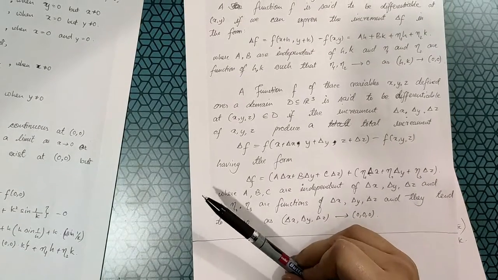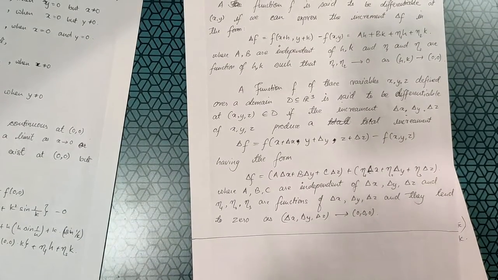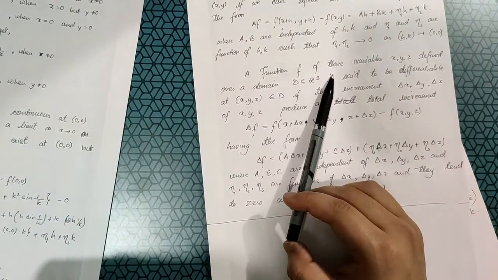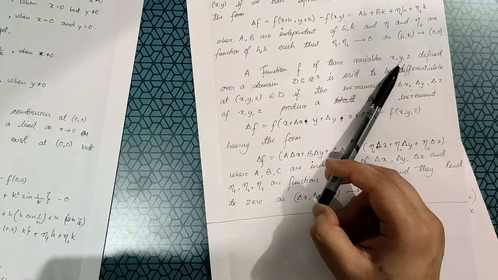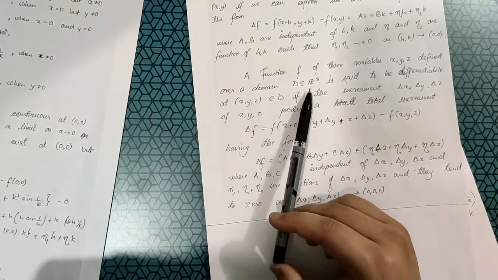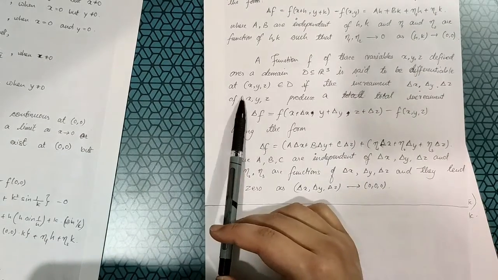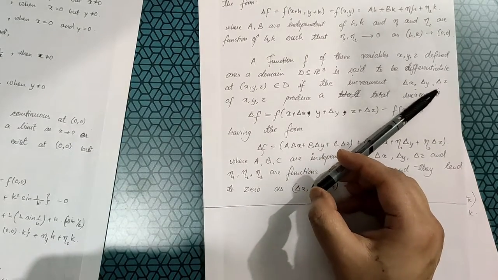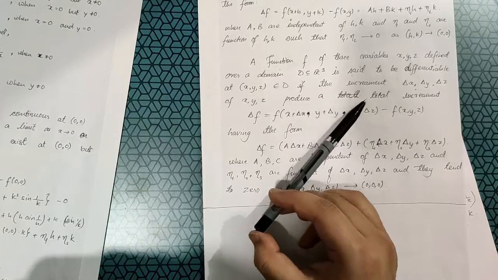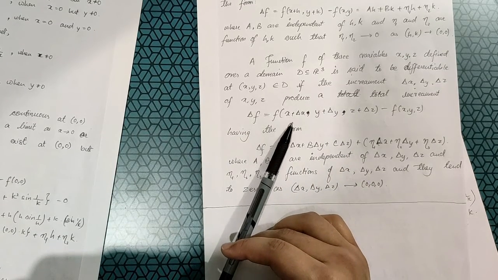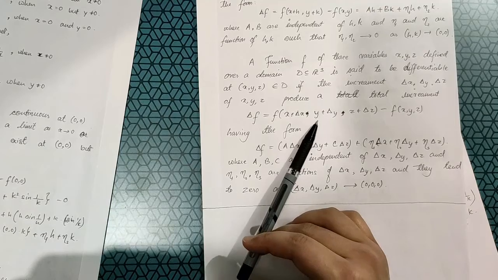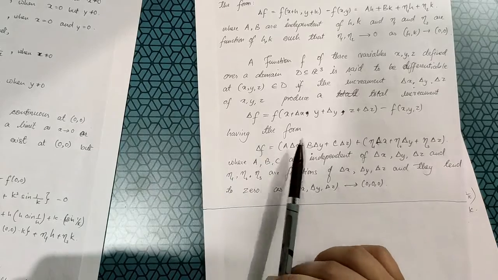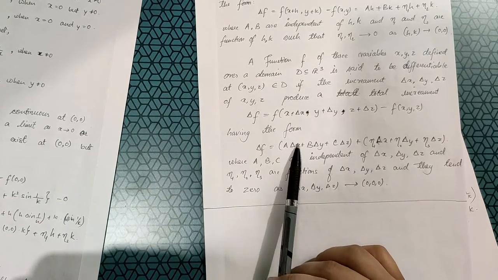In a similar manner we can go for 3 dimensions. So in 3 dimensions, a function f of 3 variables x, y, z defined over a domain D subset of R³ is said to be differentiable at (x, y, z) belonging to D if the increment Δx, Δy, Δz of x, y, z produces a total increment Δf = f(x+Δx, y+Δy, z+Δz) - f(x, y, z), having the form Δf = aΔx + bΔy + cΔz + η1Δx + η2Δy + η3Δz.